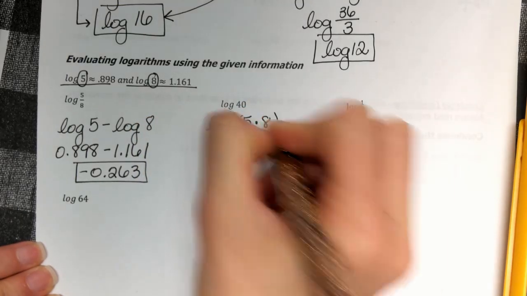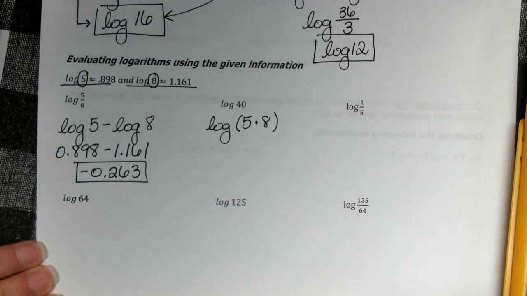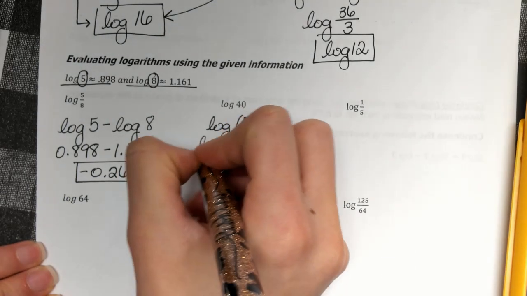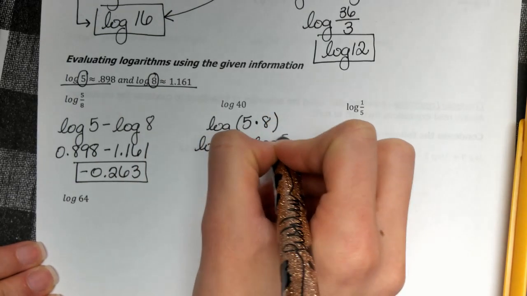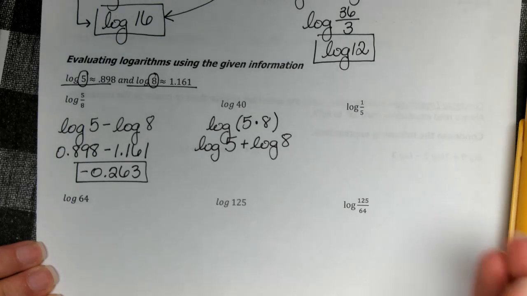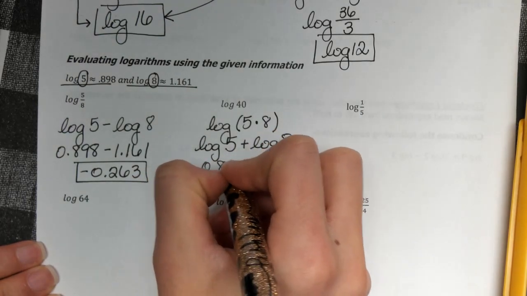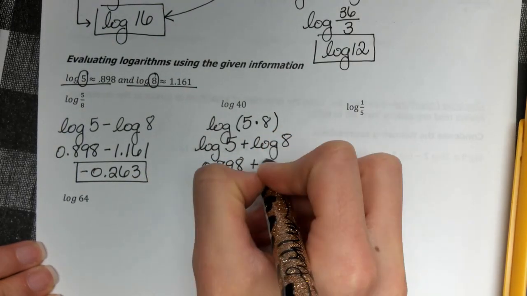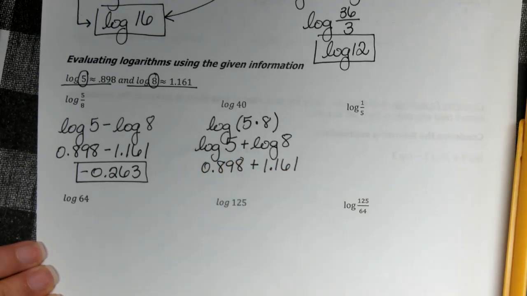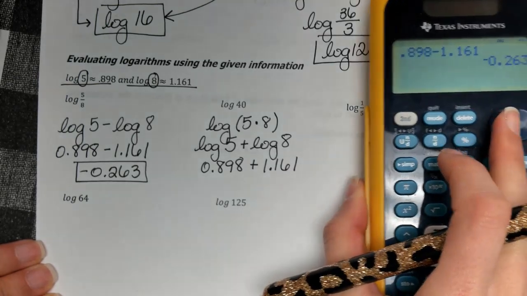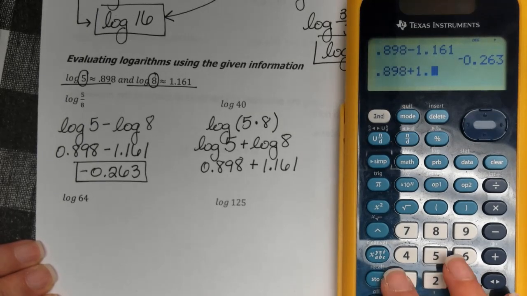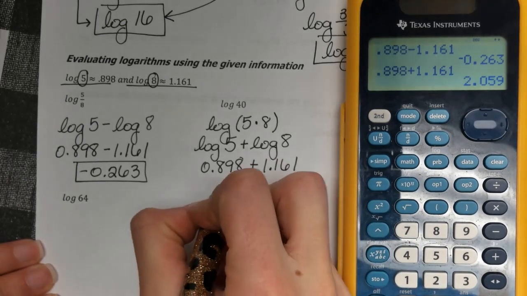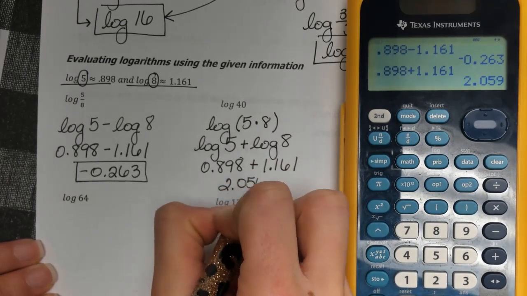So 5 times 8 is my 40. So then I split that. Multiplication means I'm splitting it with addition. So log of 5 plus my log of 8. And then there's my 0.898 plus my 1.161. And that gives you 2.059.